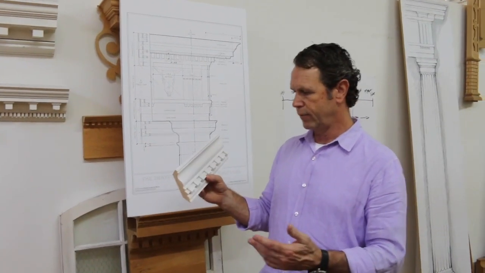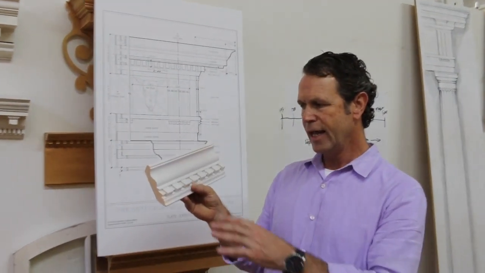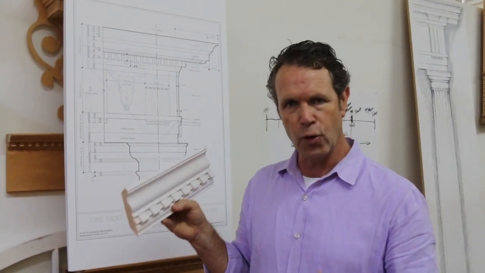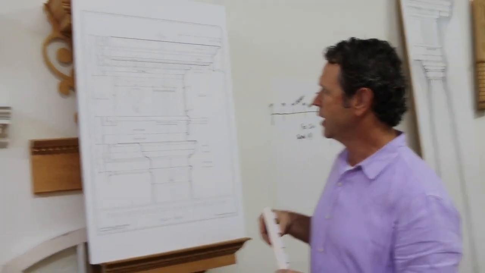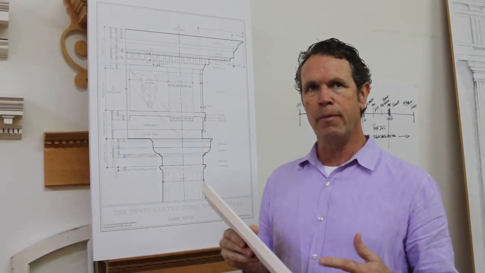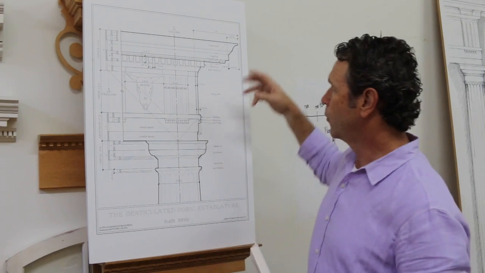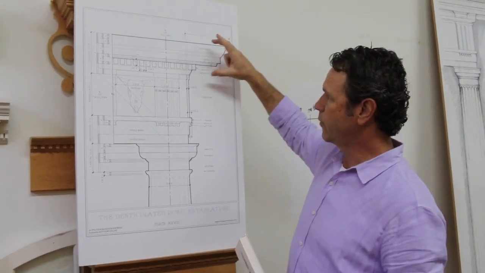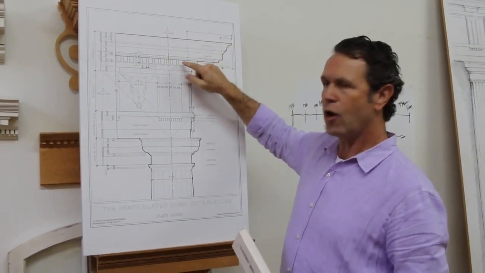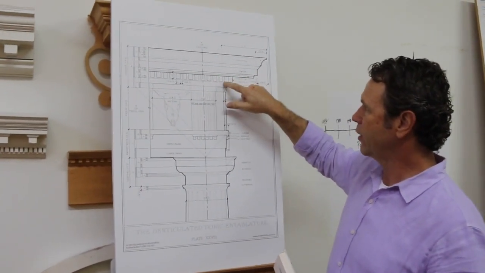Another kind of molding I don't want you to pick up at the lumber yard is this one here, okay? Anything with a dental in it, ignore it. Don't choose it. Now, how come? The dental is probably one of the most misused, screwed up details in design today. What I showed you last time is that the dental always happens in the bed mold. Always happens right here.